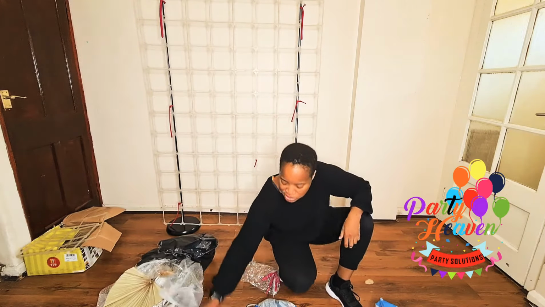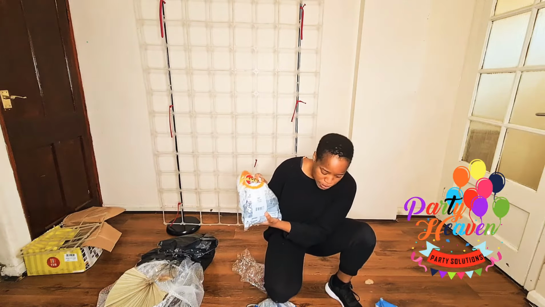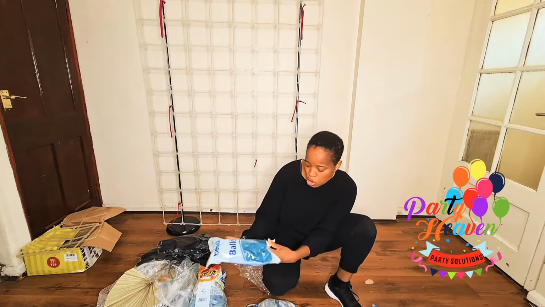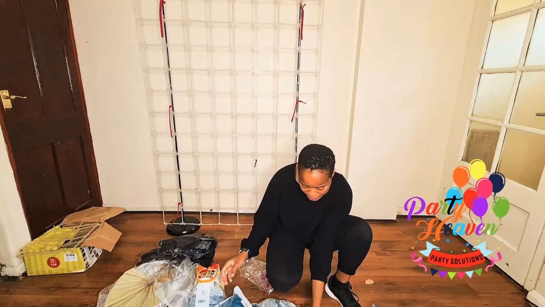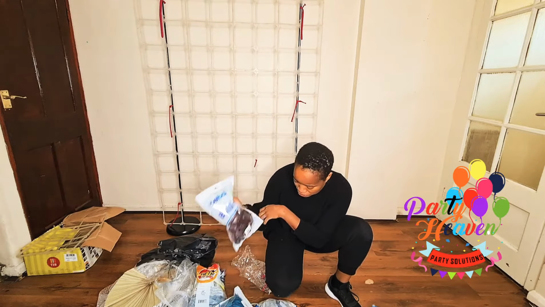So yeah, my colors today, I've got Fog from Tuftex, and then I've got Turquoise from Belbal, and then I've got Plum from Belbal.